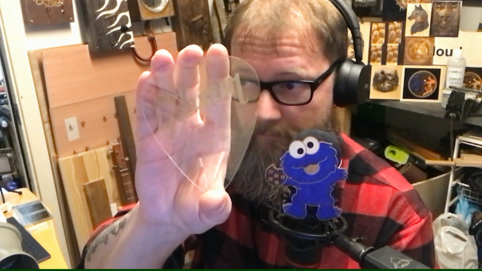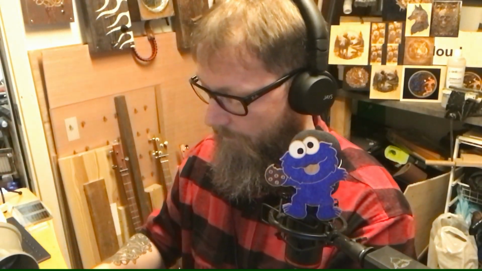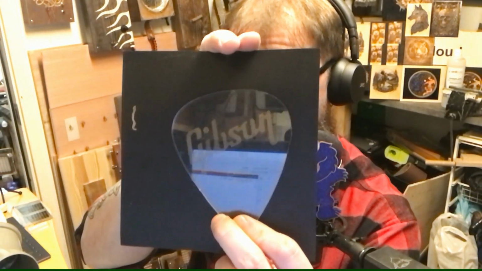Today I was just thinking I should actually show you a little bit on tracing in Lightburn when you're using Gweike. I'm gonna trace out a plectrum. See that? And we're gonna make it out of acrylic. Like so.